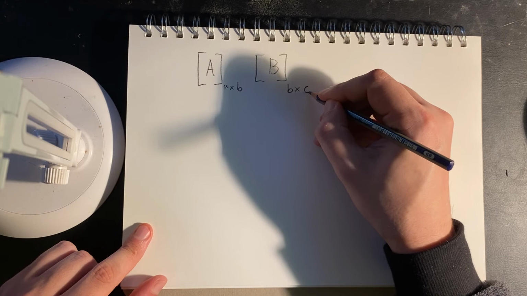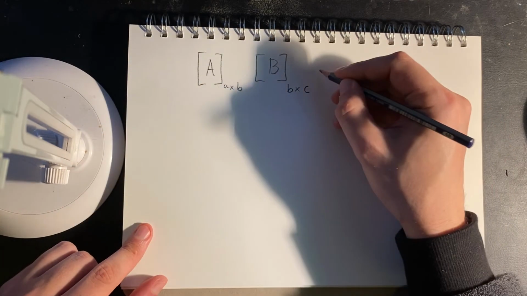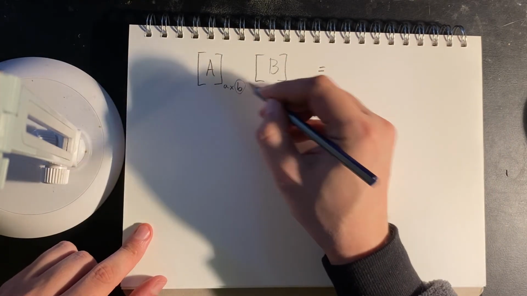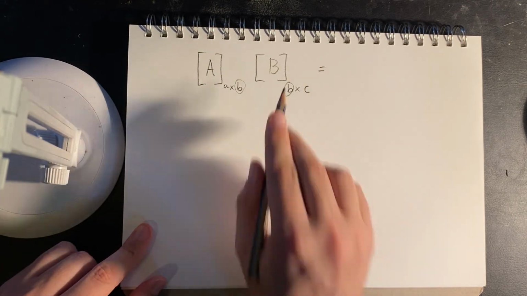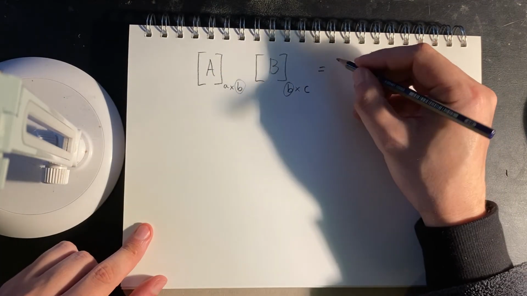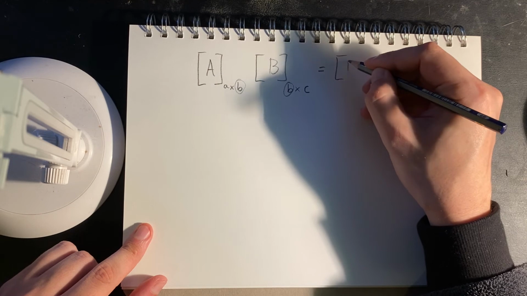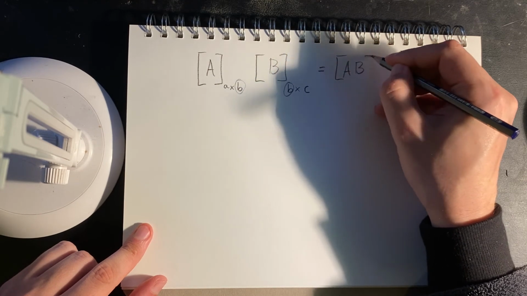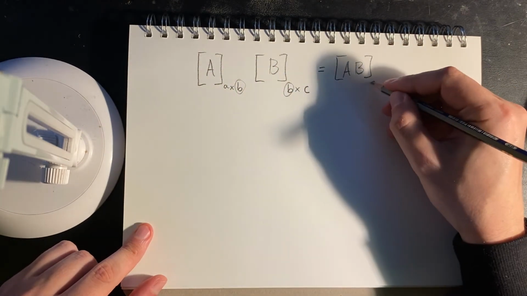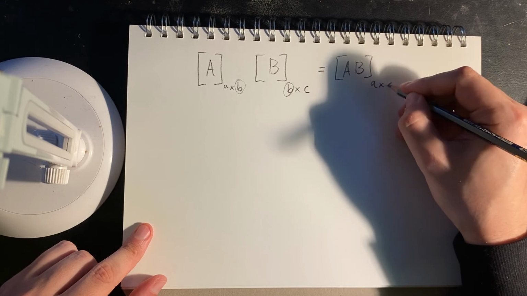The inner dimensions have to match. So I can look at this visually and see that yes, the inner dimensions match, and then the result, whatever that product is, has the outer dimensions.